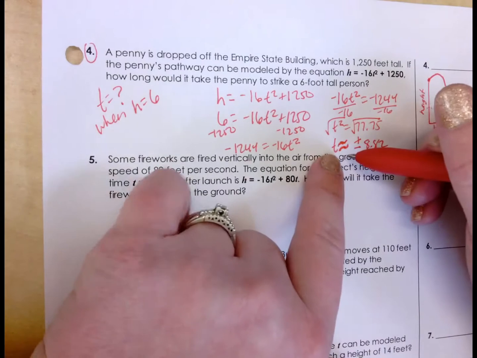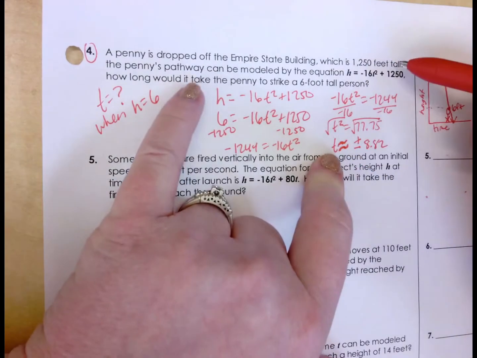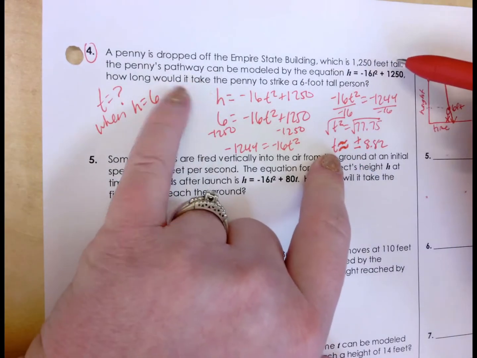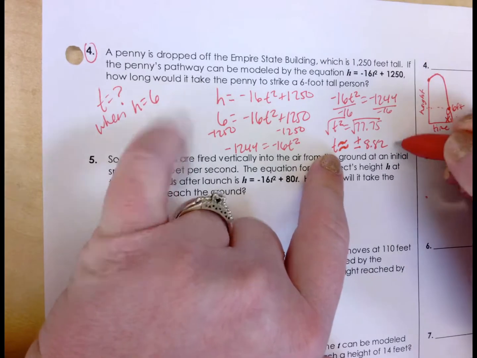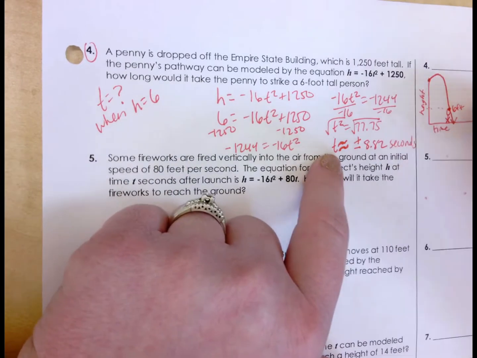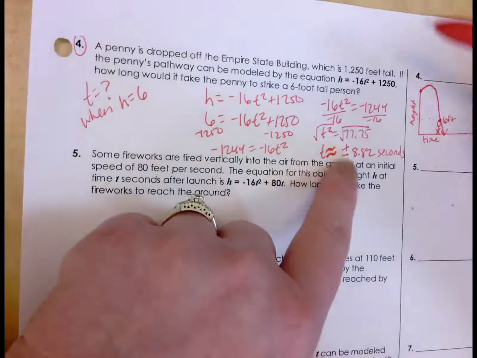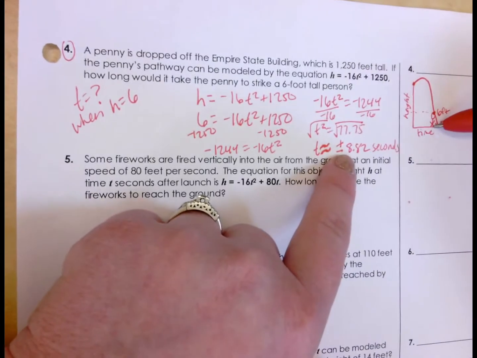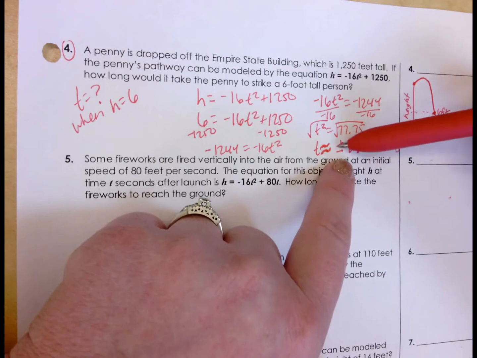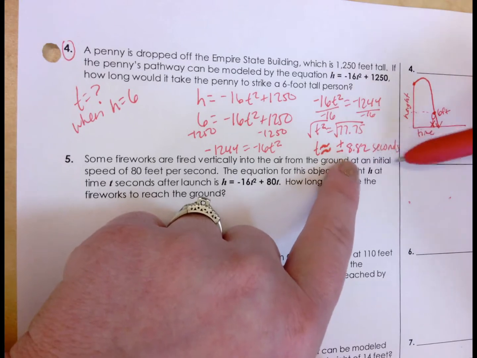And we're talking about time, and we are talking about probably seconds, even though it doesn't say specifically. Okay, and so now you have to decide, is it going to take a positive amount of time or a negative amount of time to reach that? So which of those, the positive or the negative, is going to be the correct answer?